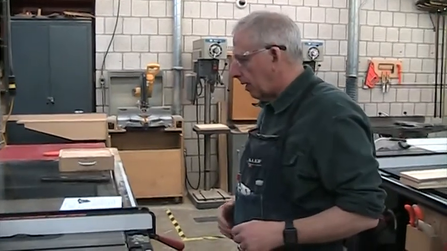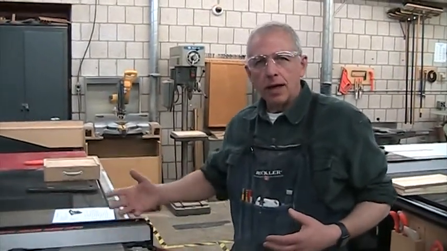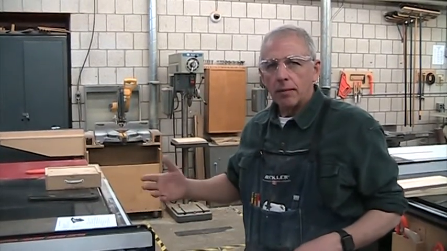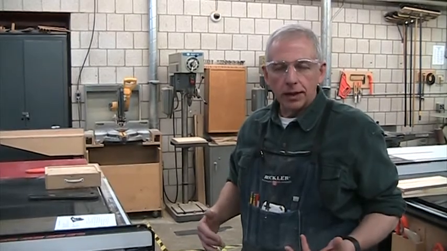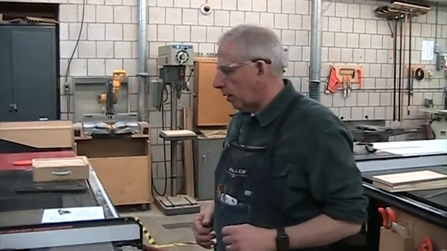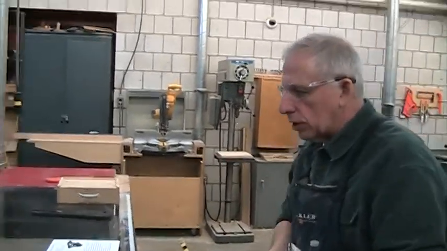The reason I mention it is because there's a brake mechanism that you'll see in this that has to get changed when you change blades, that a regular table saw will not have. And the power setup on this is a little different as well. But here we go.